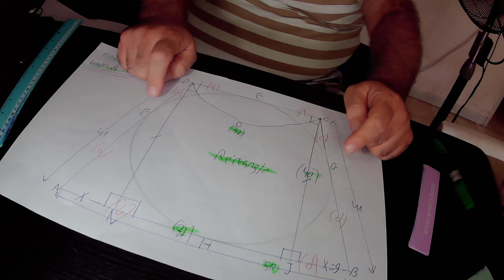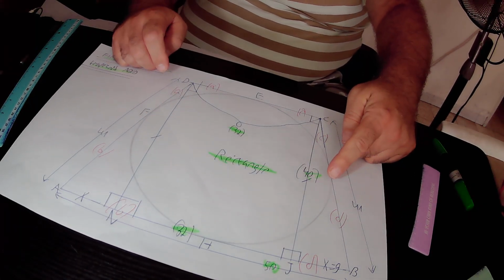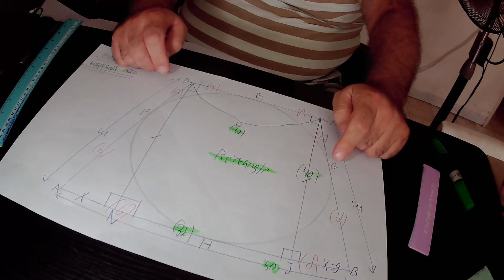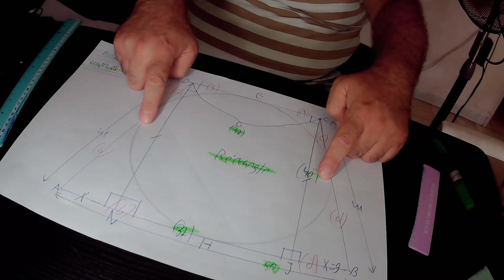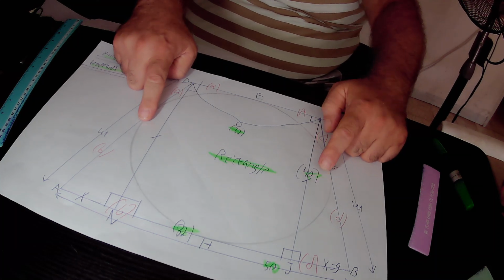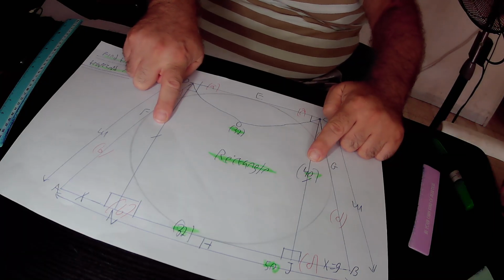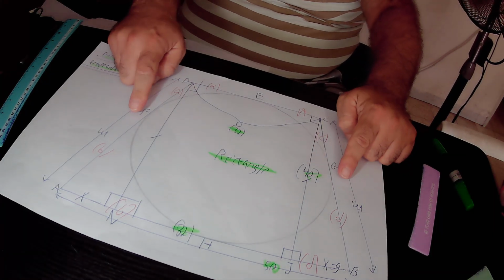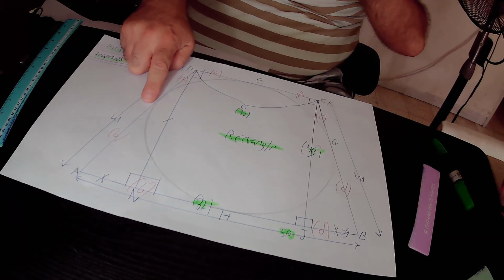In the next step, we focus on those two right triangles. This is the right triangle DNA, and this is the right triangle CJB. We should prove that those two right triangles are congruent according to the side rule. Those two sides are equal to each other according to the rule that the opposite sides of a rectangle are equal to each other. Those two sides are both equal to 41 units and therefore they are equal to each other.